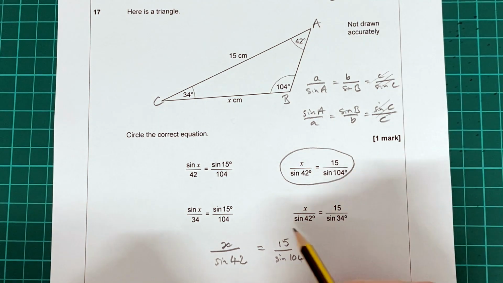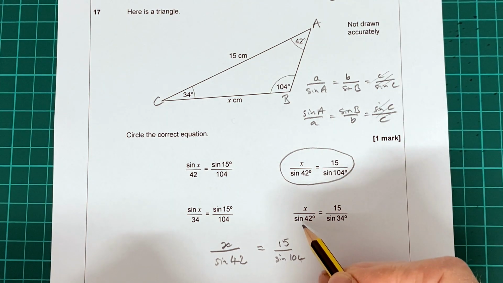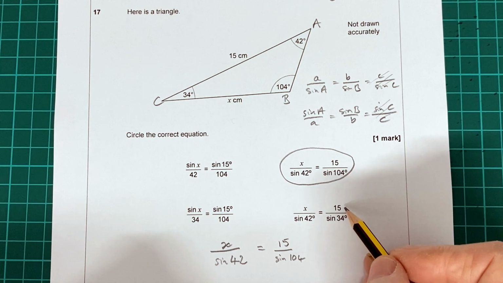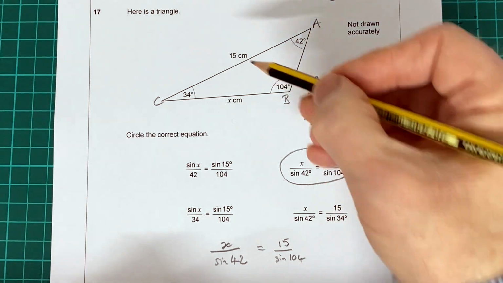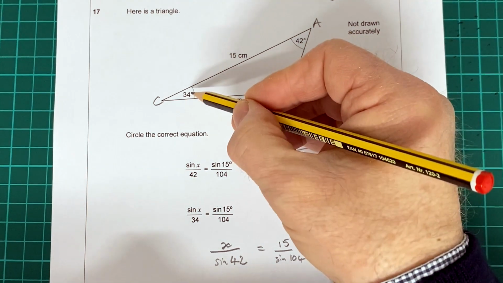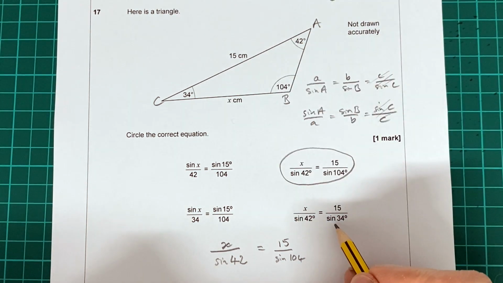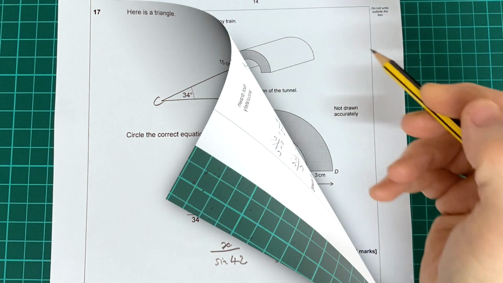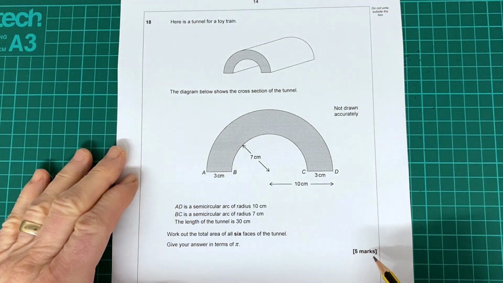And if we look at this one, we've got the x over sine 42 is right, but then the 15 over sine 34, the 15 has to be opposite the angle that we are using, and it's not, it's adjacent to it. So that one doesn't work. So there we are. This is a 5-mark question.